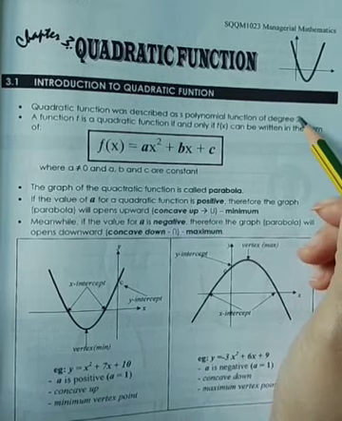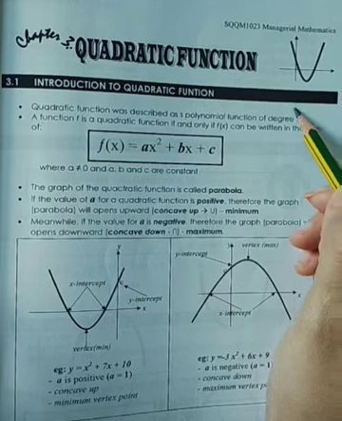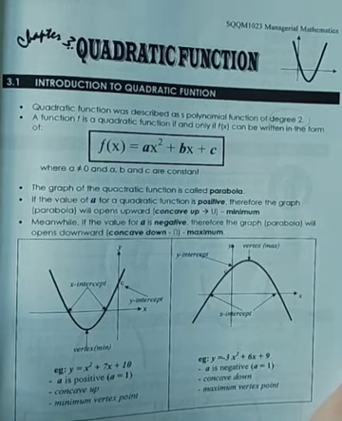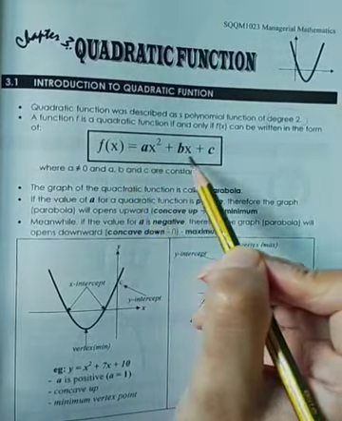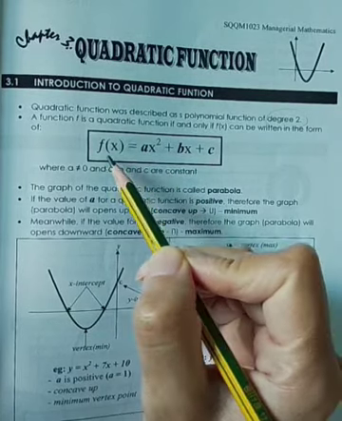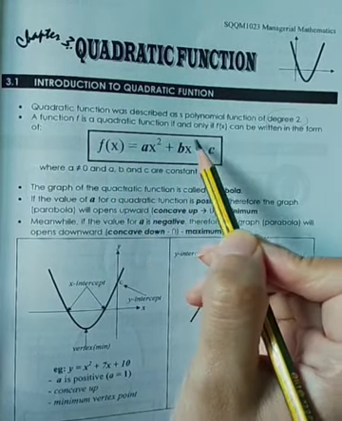First of all, a quadratic function is a function of degree 2, and it can be written in this form. This is the general form of a quadratic function.